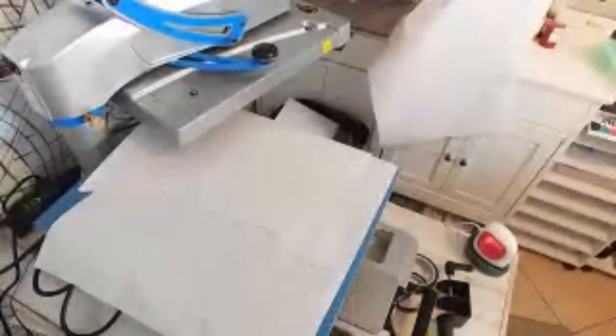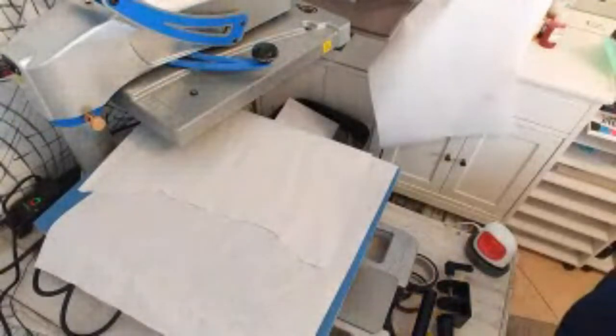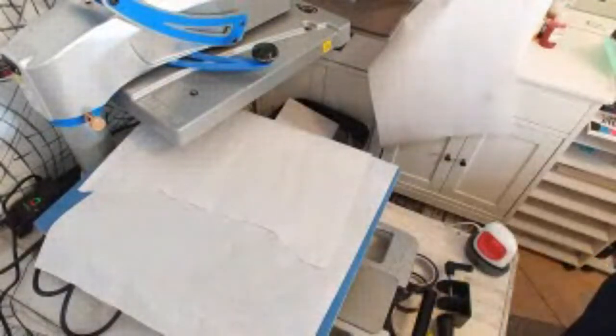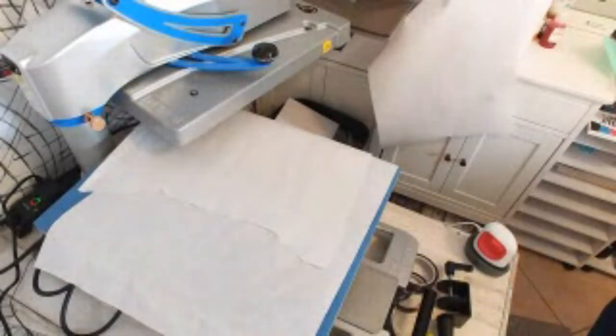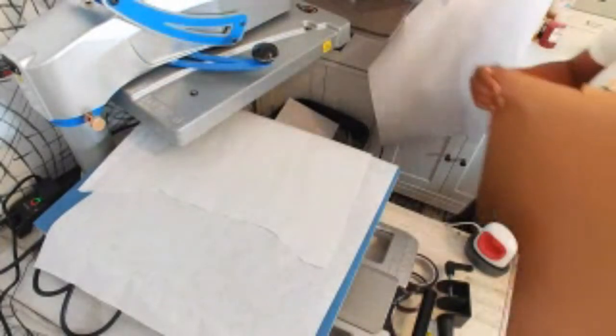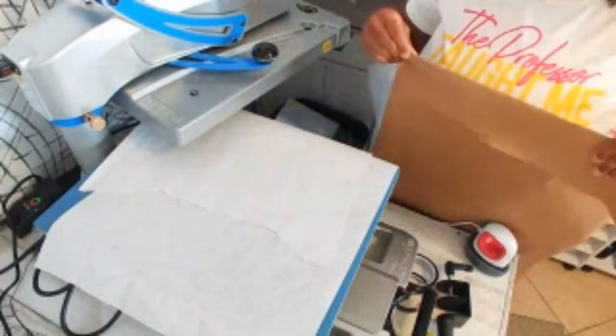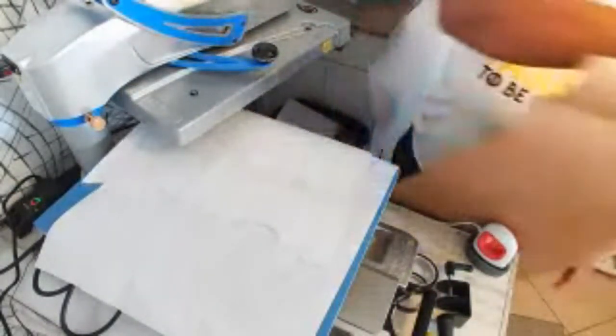So now with this one, I'm not even going to tape it down. Oh wait, I do have to flatten this out. That's the only thing with this paper. Because it's on a big old roll, you will need to take it, let me come over here for you guys, take it and fold it, just so that it doesn't roll back on you too much.